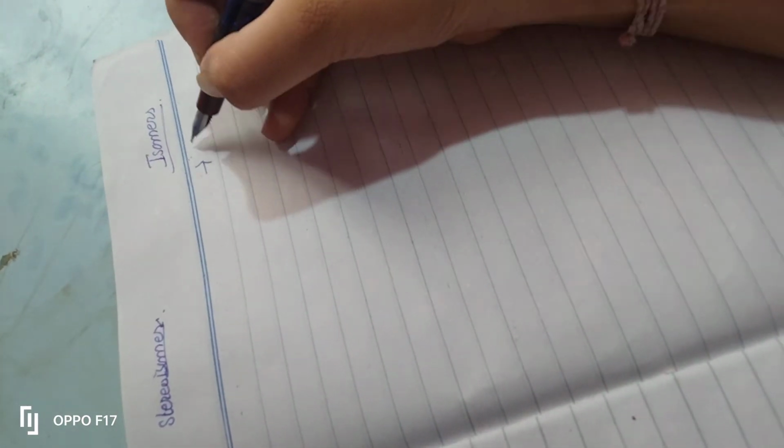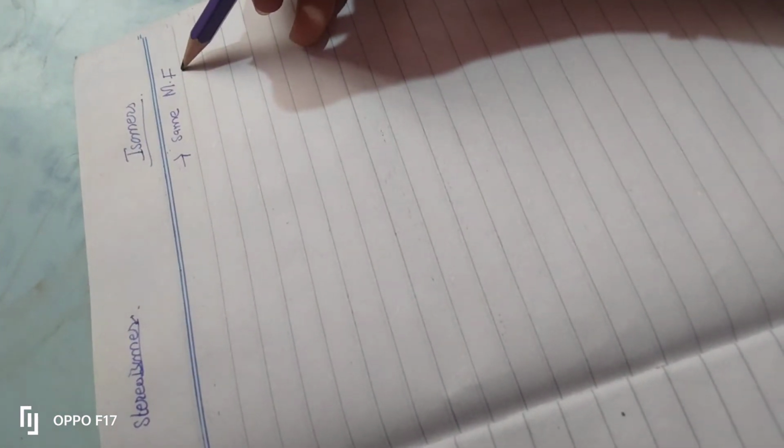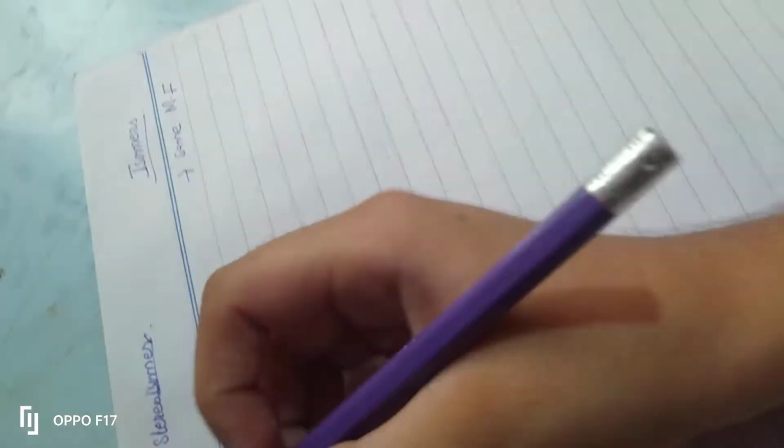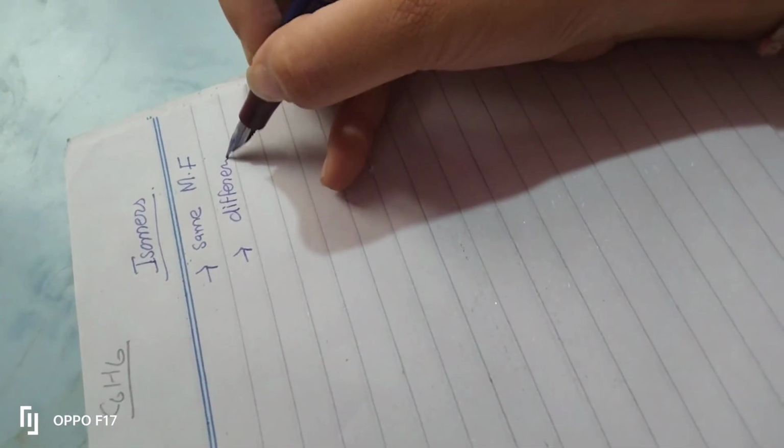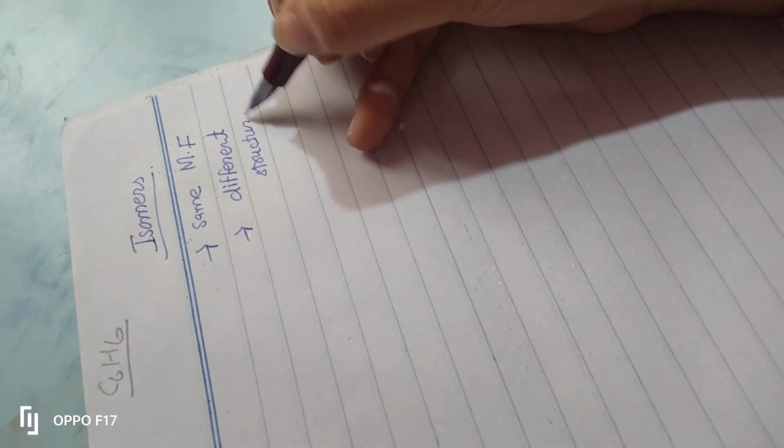Isomers have the same molecular formula. Now what is a molecular formula? A molecular formula shows us the actual number of atoms present in a compound. For example, I have the compound C6H6. This is actually benzene, so this shows the actual number of atoms. So isomers have the same molecular formula, but they have different structures.